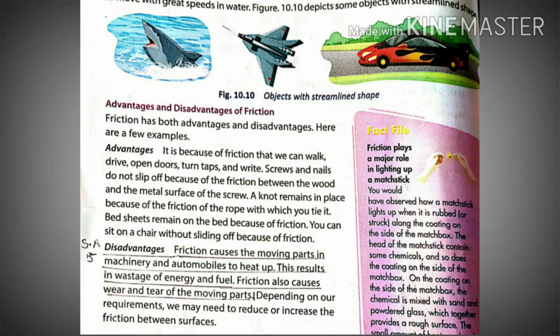Now the next question is on page number 154. Question number 5. What is it? Why is friction a disadvantage? Answer on page number 154.